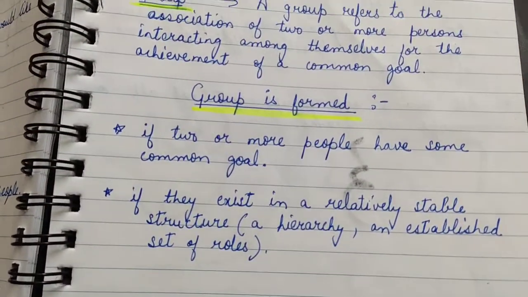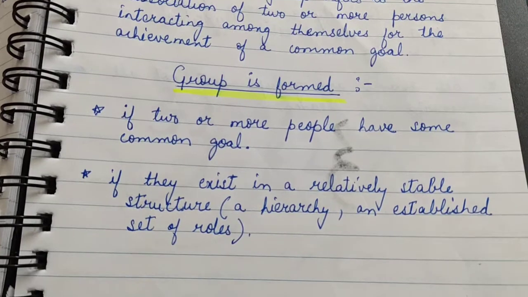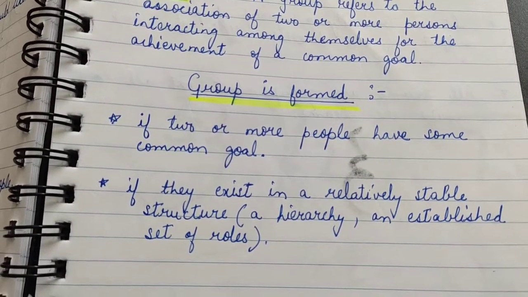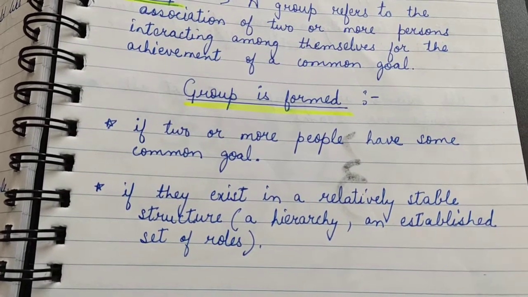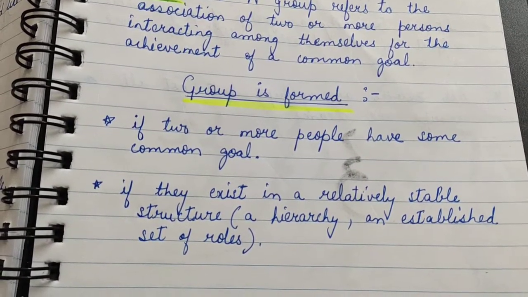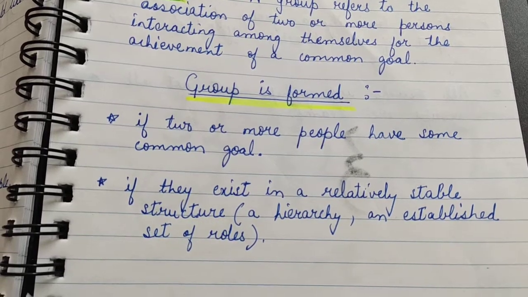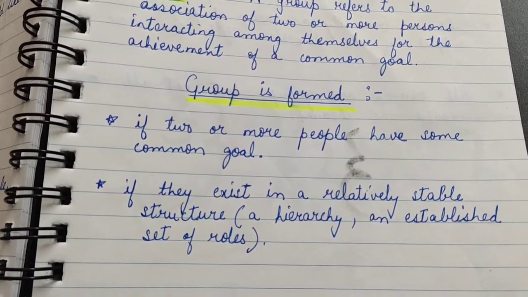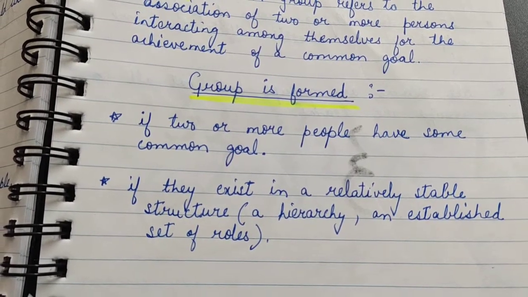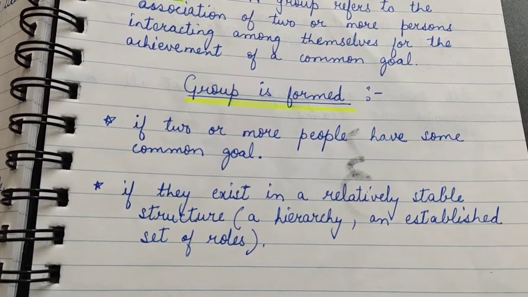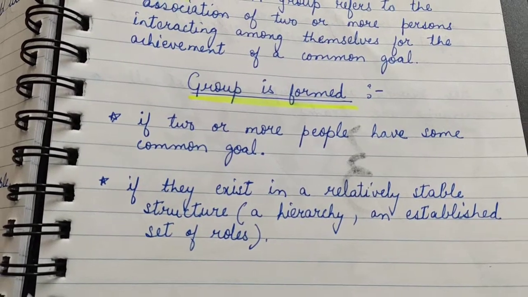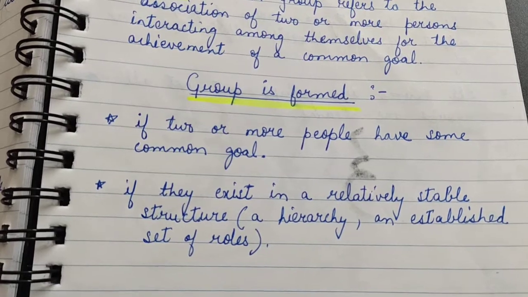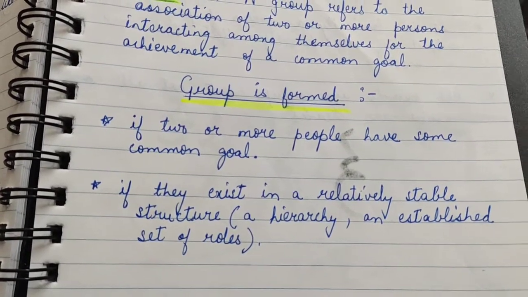Or we can say that if two or more people have some common goal, that is a group. The people in a group should have a common purpose. And if they exist in a relatively stable structure or a hierarchy or an established set of rules, like in the same hierarchy, and they have the same purpose, a common goal, and they are together, then the group is formed.